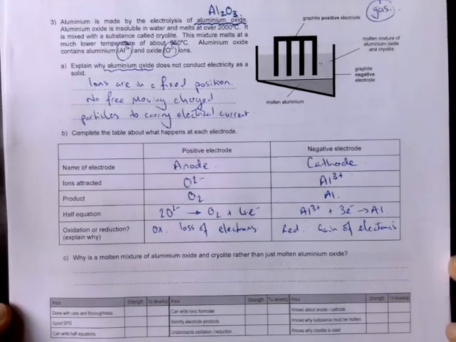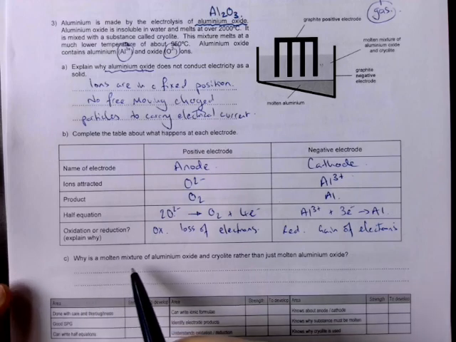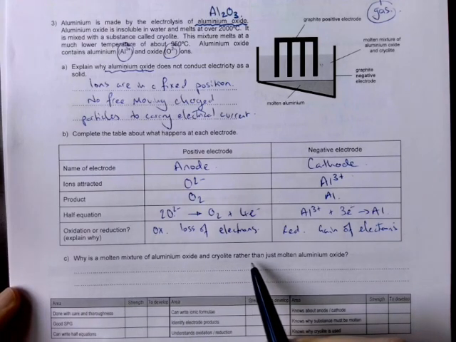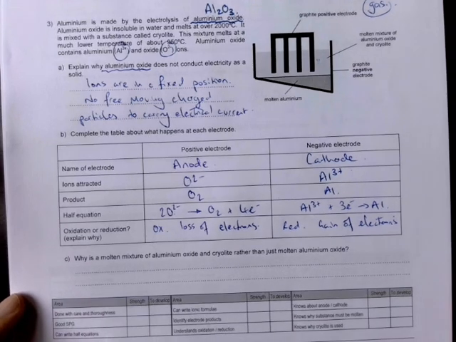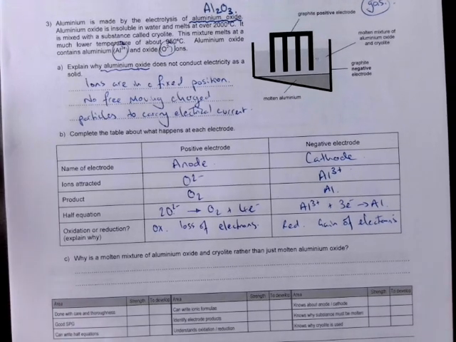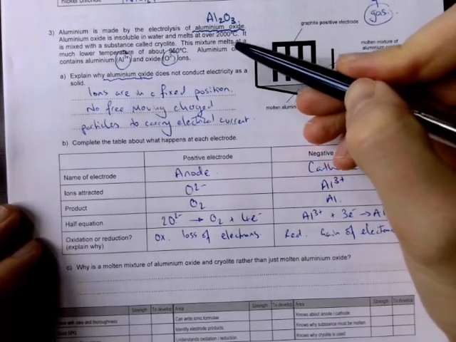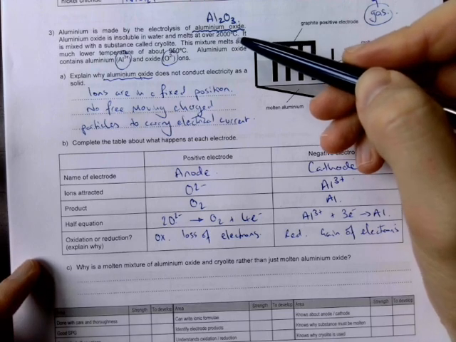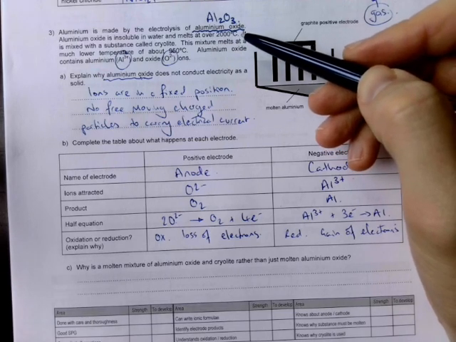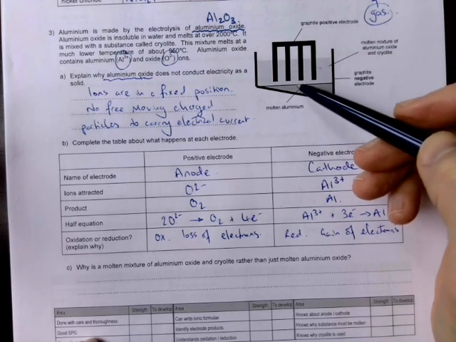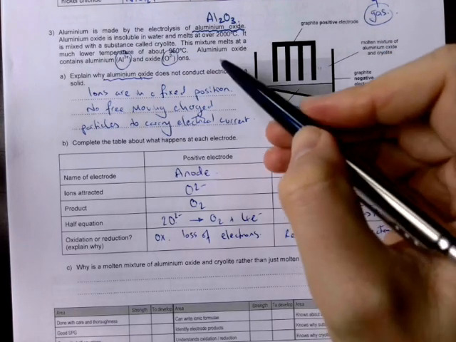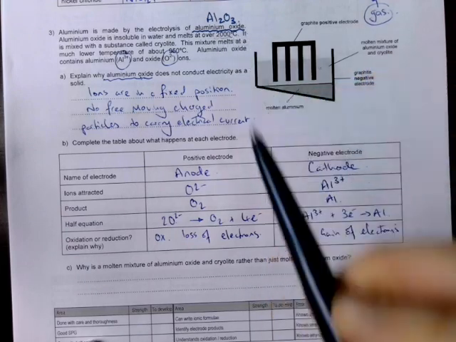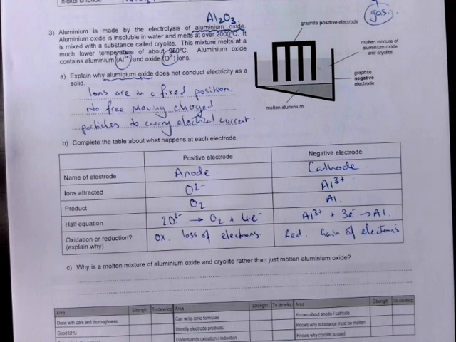And the final question, which is a little bit extra on the end, why is a molten mixture of aluminium oxide and cryolite used rather than just molten aluminium oxide? Okay, and the reason is, so if you read this bit up here, if we mix it with cryolite, it melts at a much lower temperature. Okay, so if you think about it, we want aluminium, but if we have to heat up the aluminium oxide to 2000 degrees C, all right, our electricity bill is going to be really high, which means that the price of aluminium is going to be even higher. Okay, so yeah, aluminium's good, but if it's too expensive, then we're not going to use it.